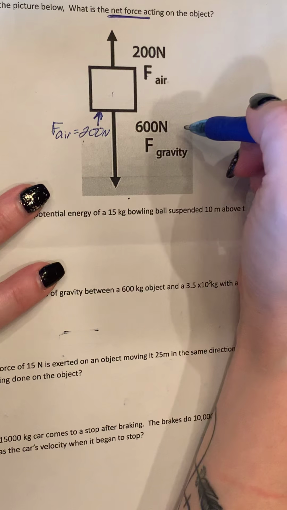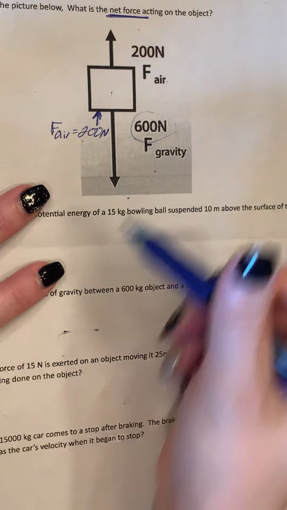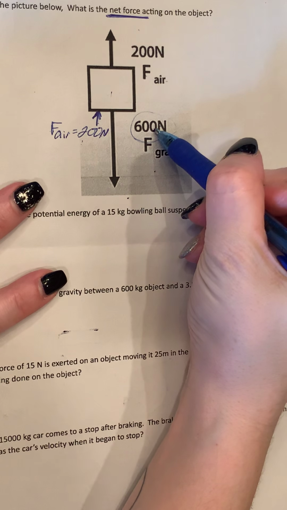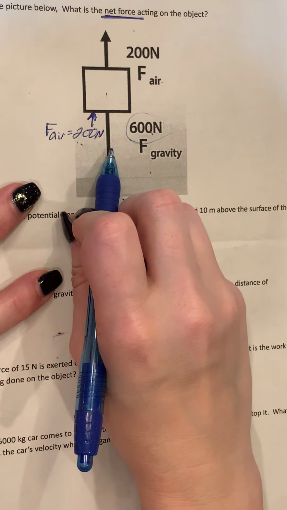Okay, who's going to win? Is the box going to stay up or is it going to go down? Well, clearly, the 600 is greater than the 200 newtons, so we know that it's going to go down. But will it go down by the full 600? No, because 200 of it is being fought against it, going the opposite direction.